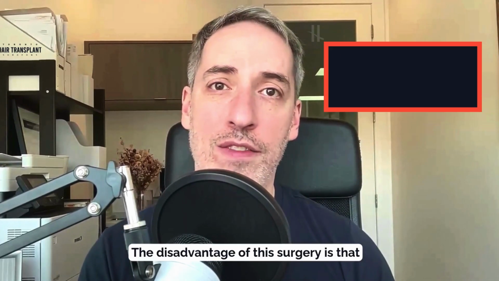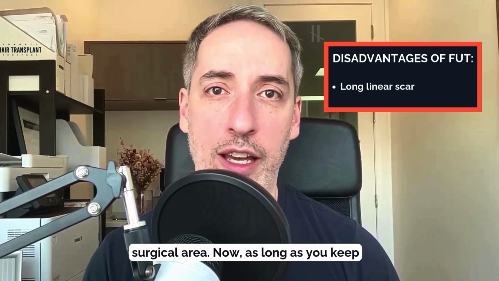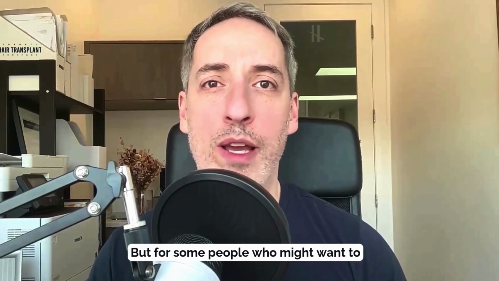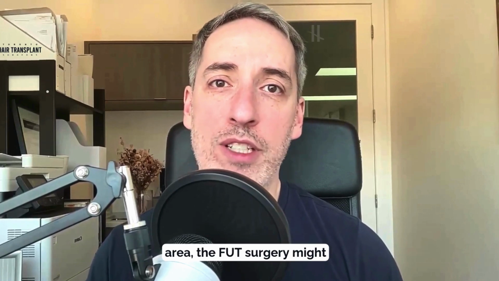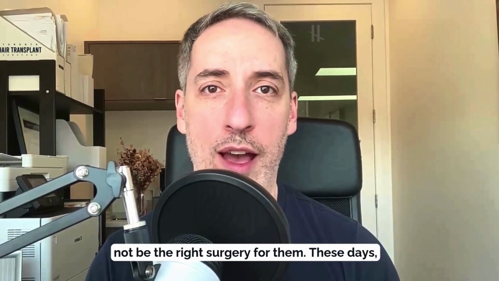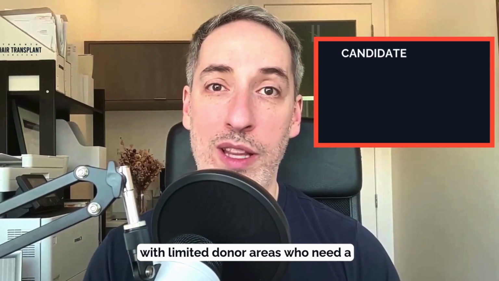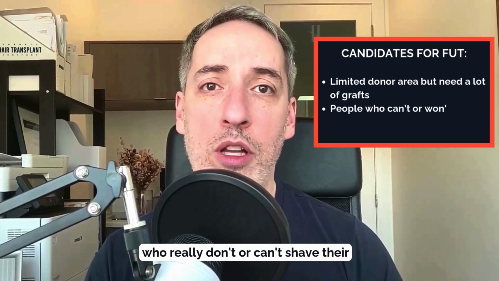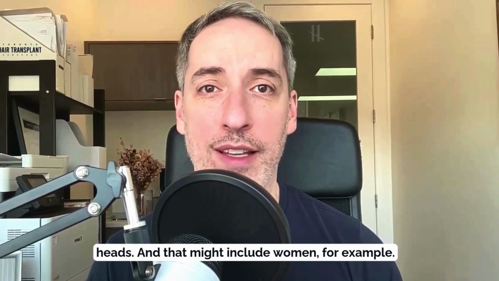The disadvantage of this surgery is that it does leave a linear scar in the surgical area. Now, as long as you keep your hair about 1 centimeter long, you'll never see this scar. But for some people who might want to have a little more flexibility in how they wear their hair in their donor area, the FUT surgery might not be the right surgery for them. These days, we mostly reserve FUT surgeries for people with limited donor areas who need a lot of grafts at the same time, or for people who really don't or can't shave their heads. And that might include women, for example.